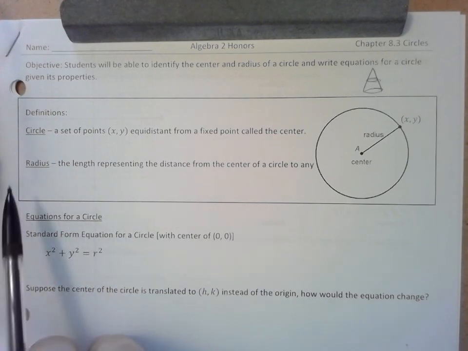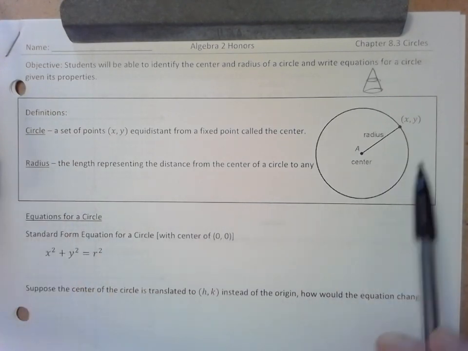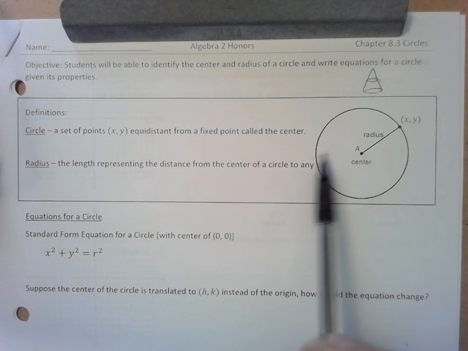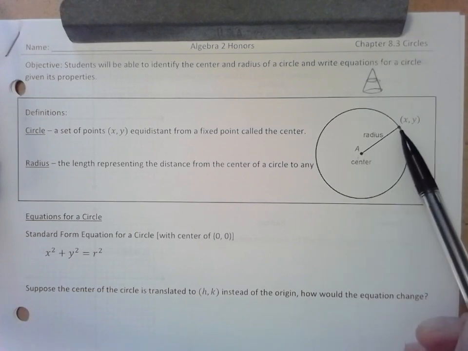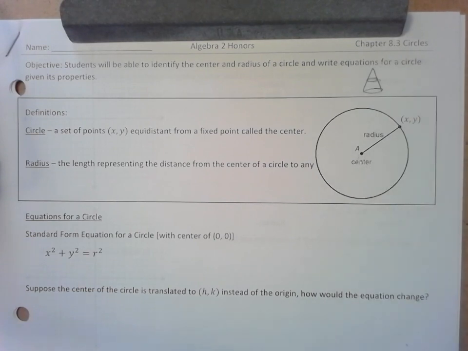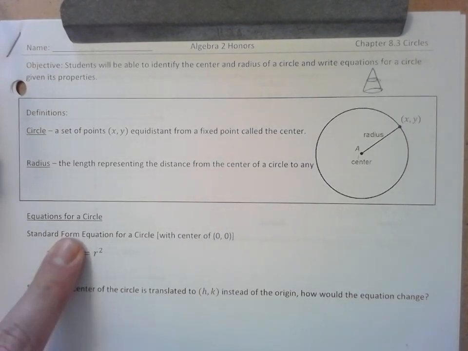The definition for a circle is up here. It's a set of points that are the same distance away from a central point, a point that's not contained on the circle but in the middle of that circle. The distance from the center to any point on the circle is always the same, and that length is called your radius.